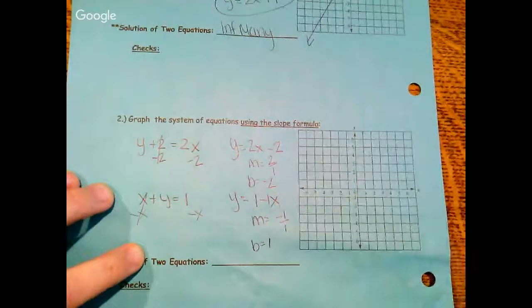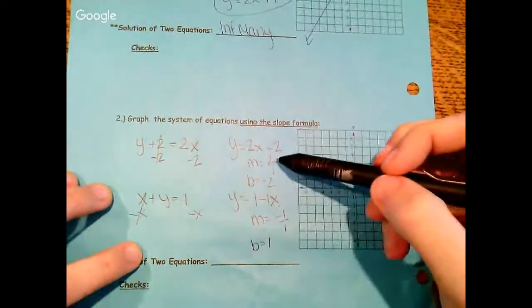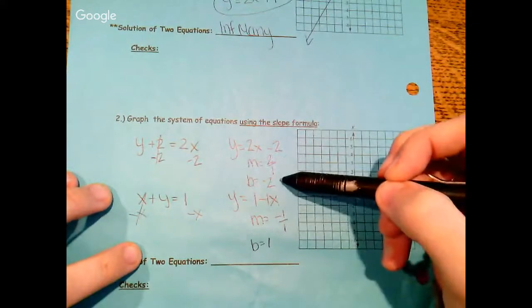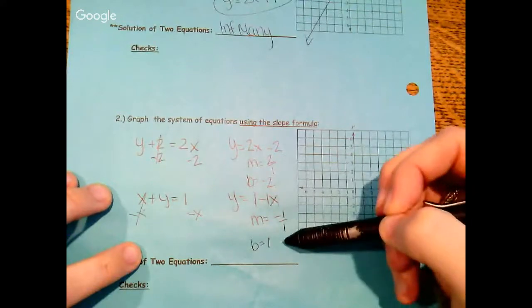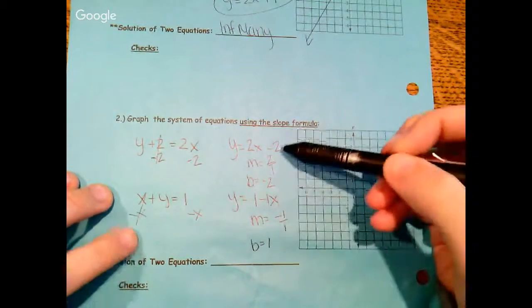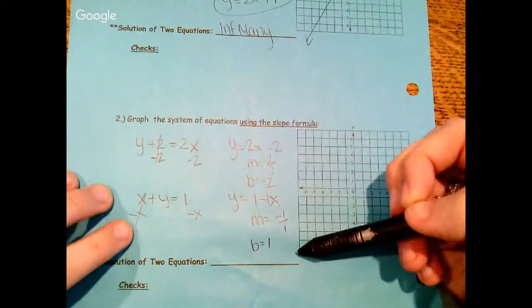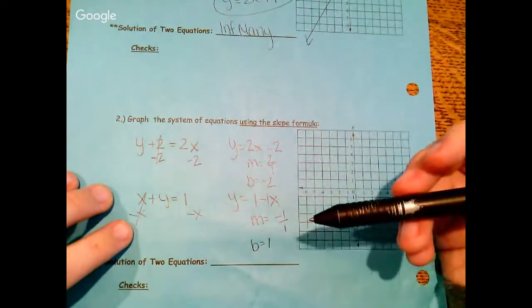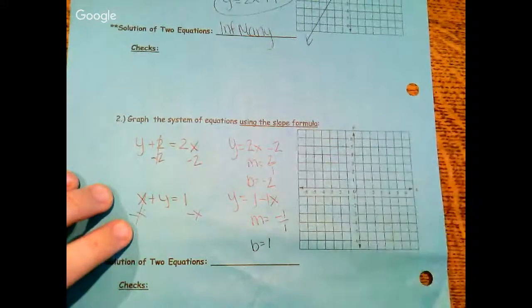So if I compare these for a minute, before I even graph them, I notice here that I have a slope of 2 and a slope of negative 1. This one has a y-intercept of negative 2. This one has a y-intercept of 1. So because everything is different, we know that there is going to be one solution. We know that they're going to intersect, okay? So just by looking at these, we can observe that.